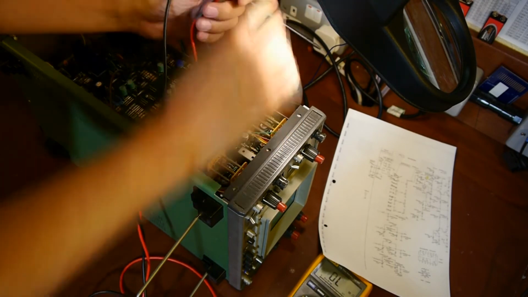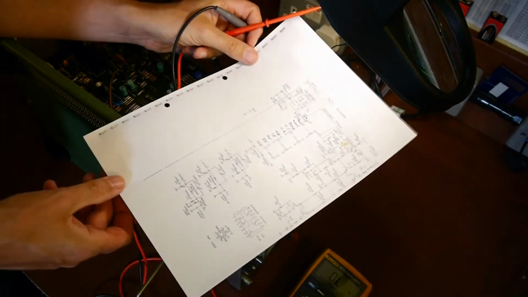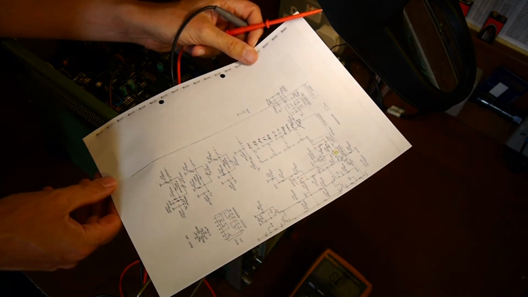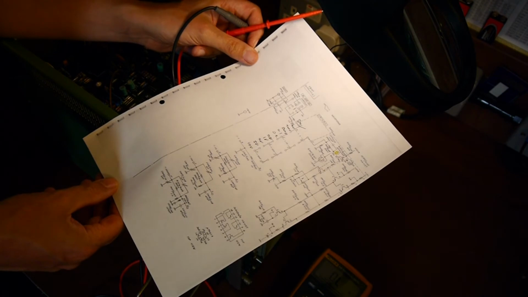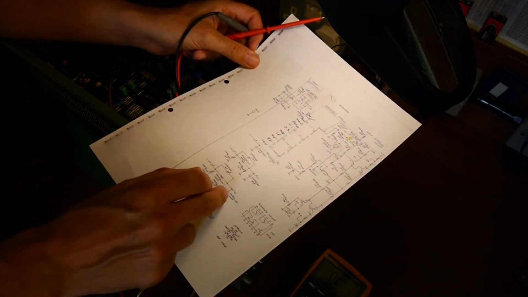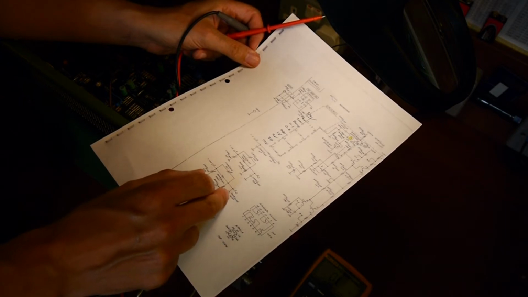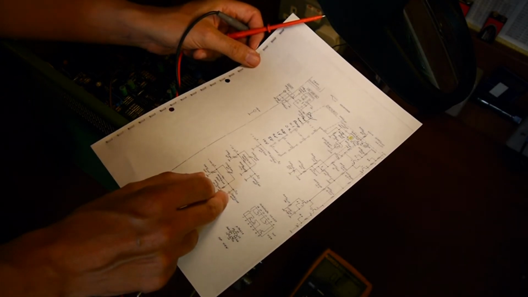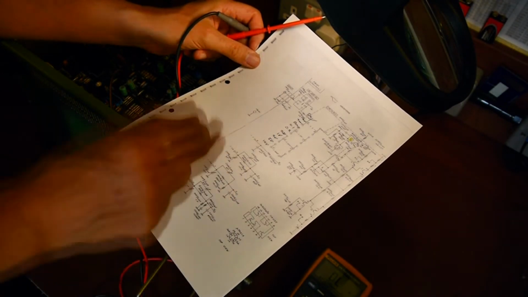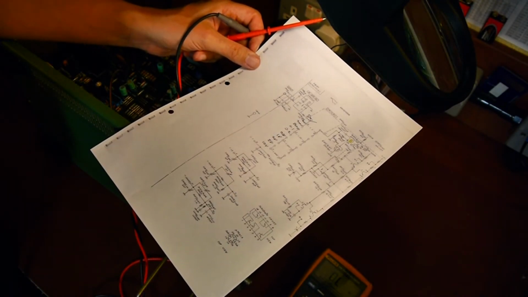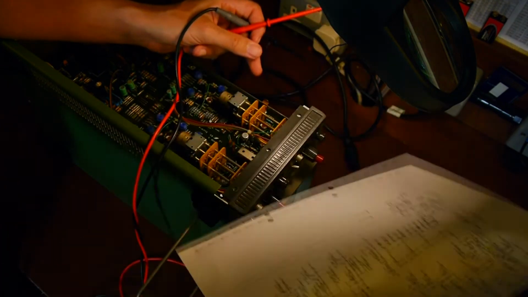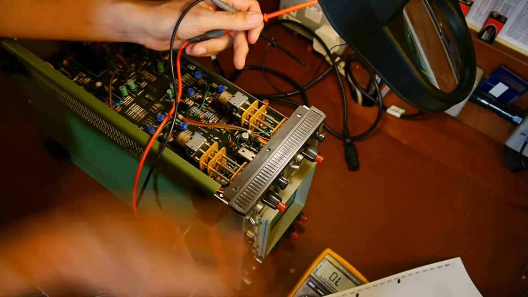Well, it's the same as... yes, we would, because it's across. Yeah, so C008 is in parallel with the 10k one, so we're going to see 10k, aren't we, because it's going to be an open circuit capacitor. So can we find C007?